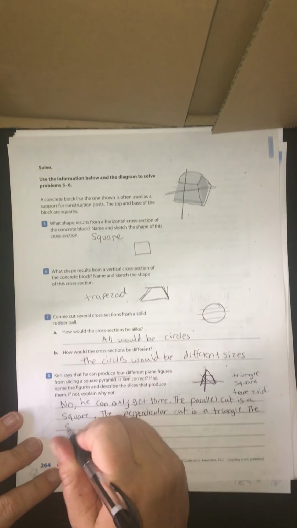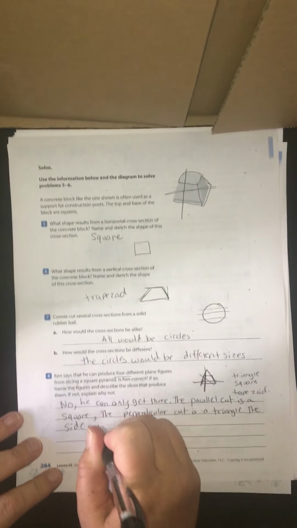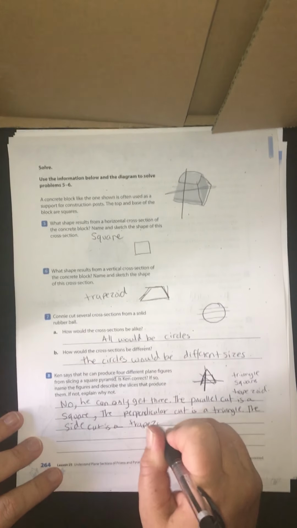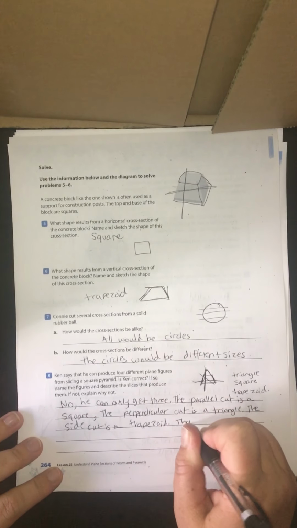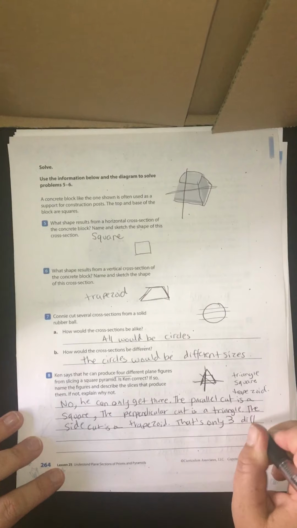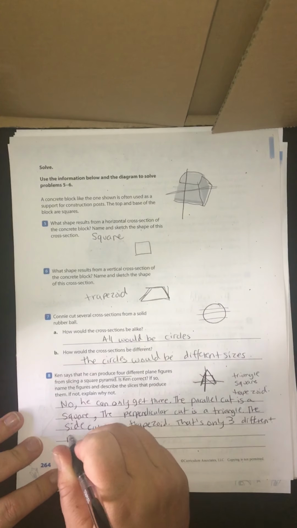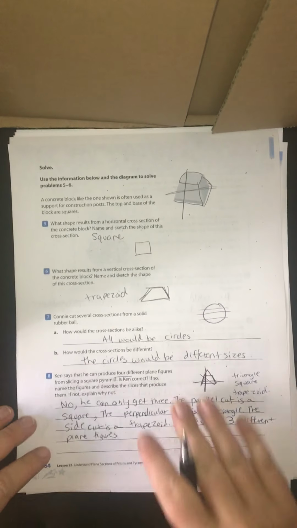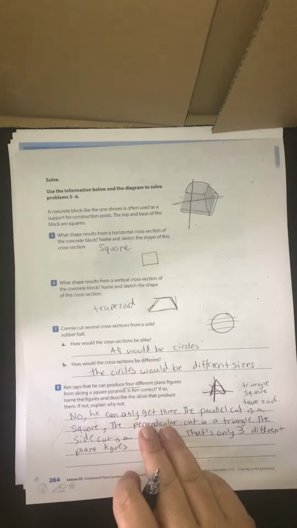The side cut is a trapezoid. That's only 3 different plane figures. Alright, that's going to be 263, 264.